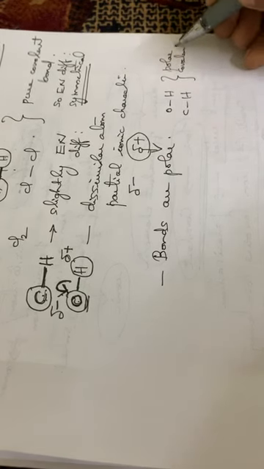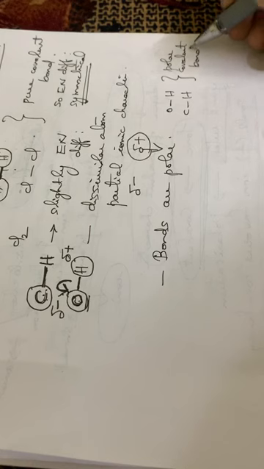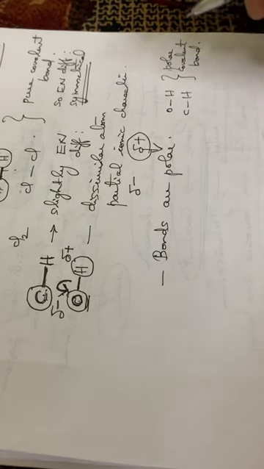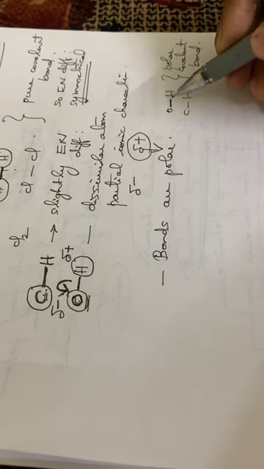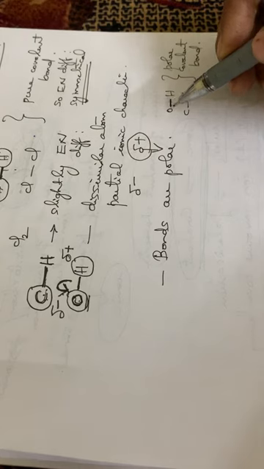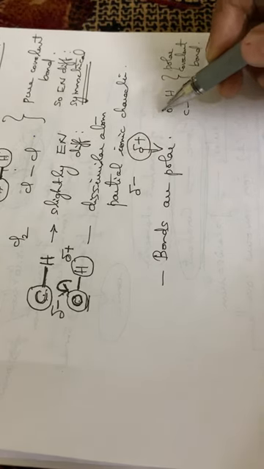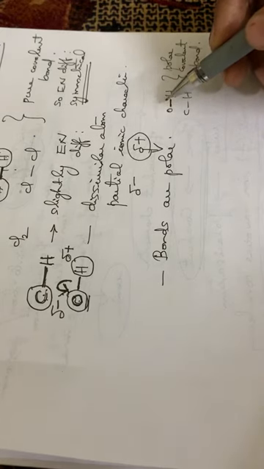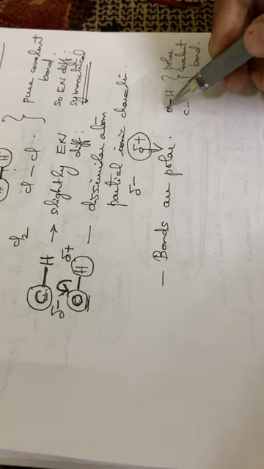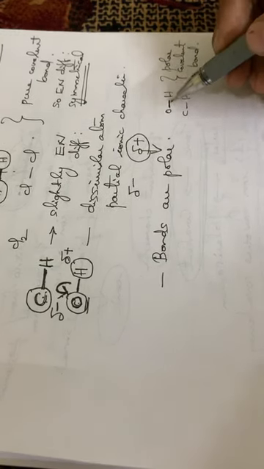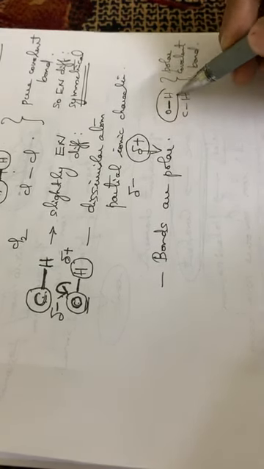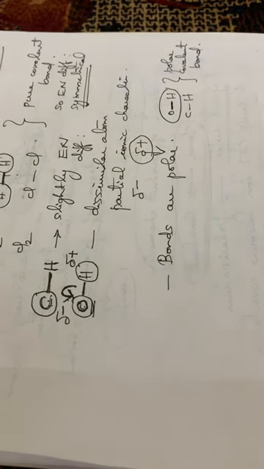That is, the bond is formed, it is a covalent bond, but as a result of the slight electronegativity difference between the two atoms, the shared electron pair will be shifted somewhat towards the more electronegative atom, and as a result a partial ionic character develops, and we can say that this bond is a polar covalent bond.